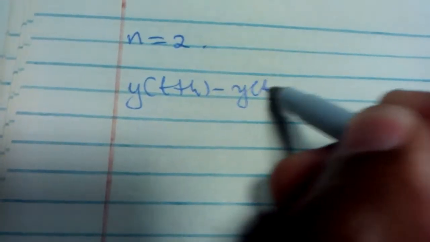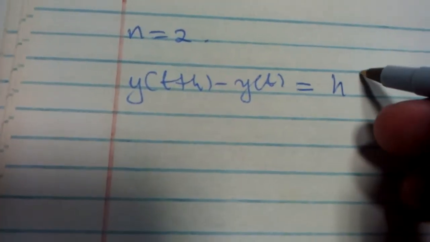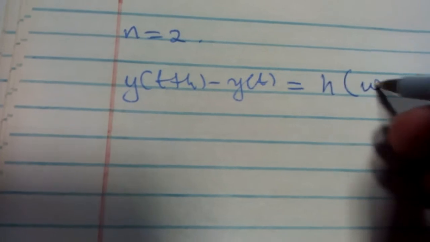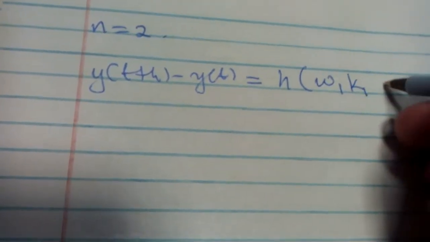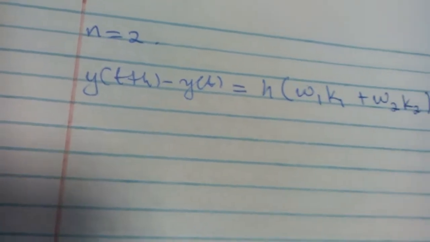Right, the second order RK method is given by h times (w1 k1 plus w2 k2).